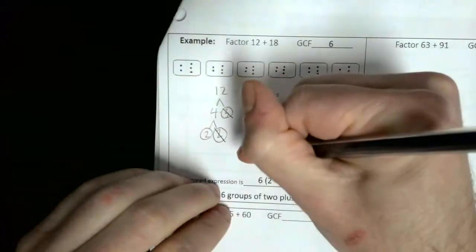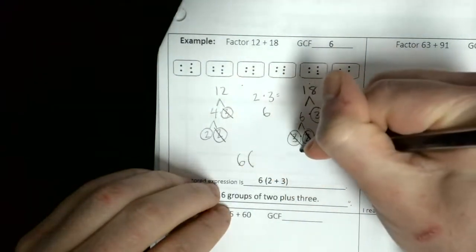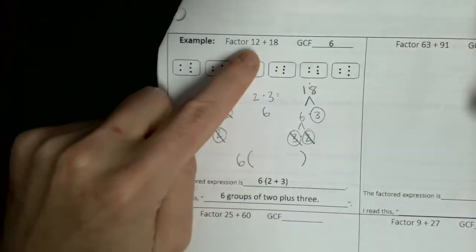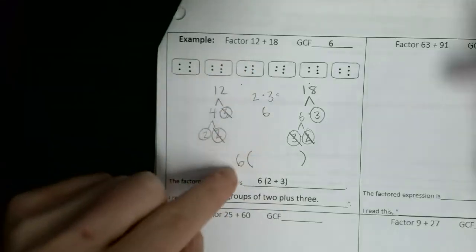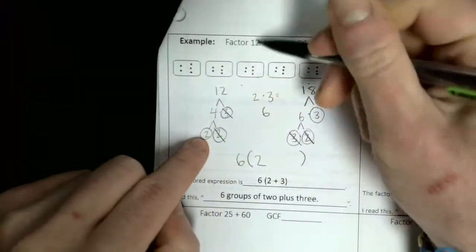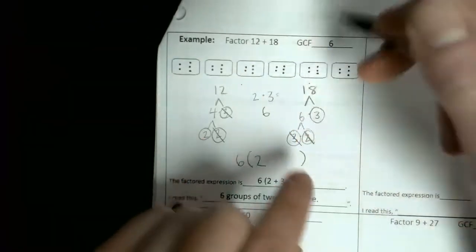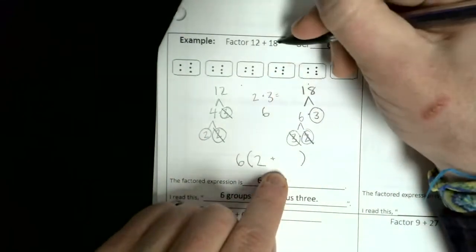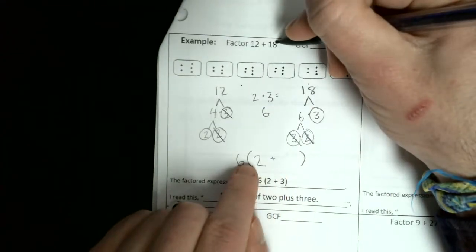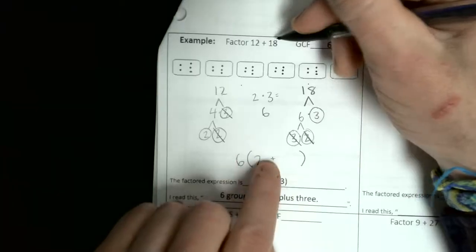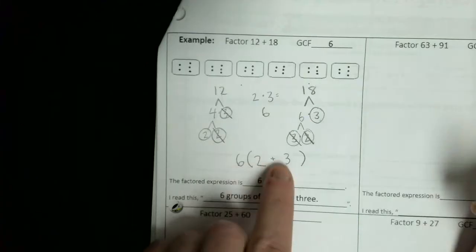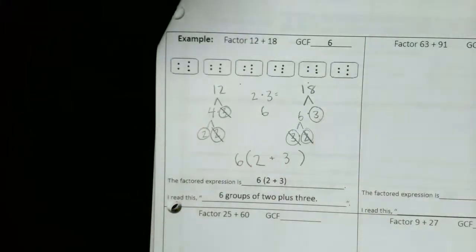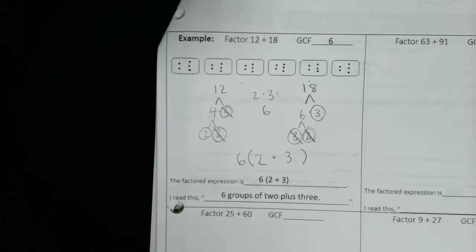So to find the GCF, that's going to tell us how many groups. And now we're thinking, well, if we have 12 and we put 12 in 6 groups, how many in each group? 12 divided by 6 would be 2, and that's what's left over with the 12. Plus, we have 6 groups, you have 18. 18 divided by 6, 18 put into 6 groups would be 3, which is what's left over. So again, you get the same answer, 6 groups of 2 plus 3, but we're going to use our factor trees to help us factor these expressions or put them into groups. All right, let's go for it.